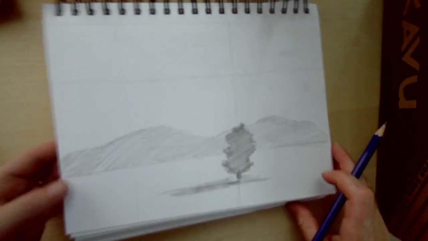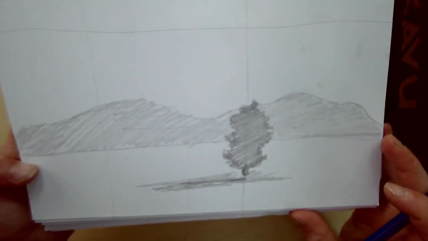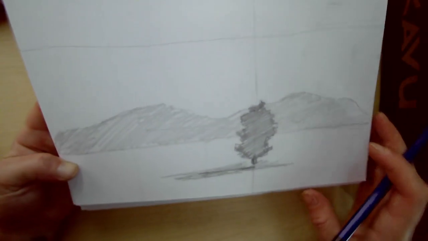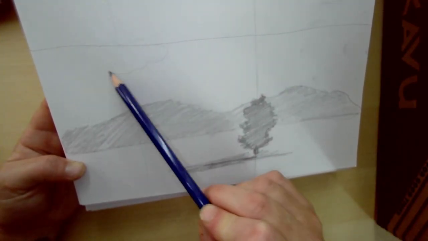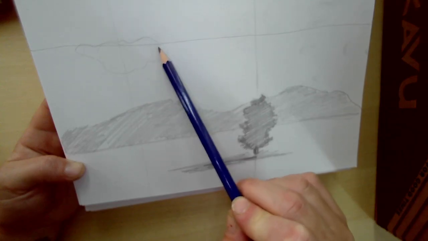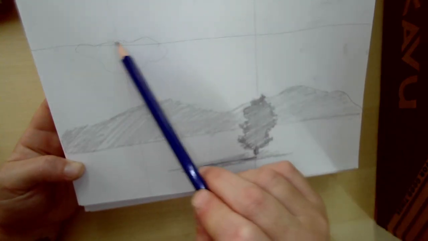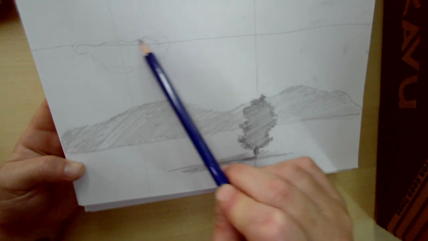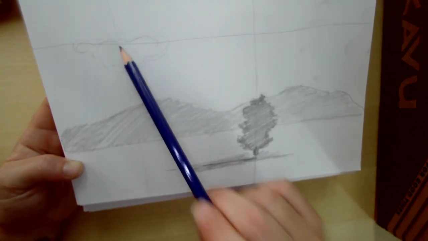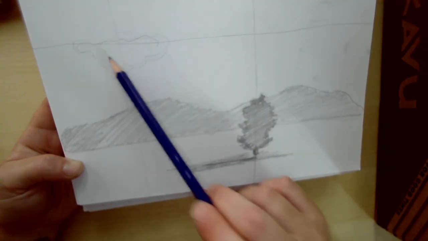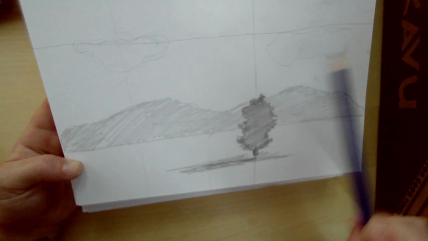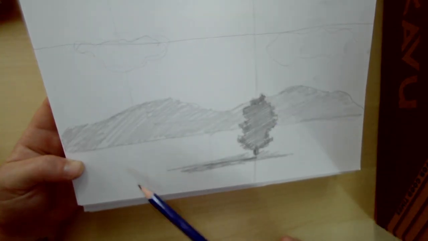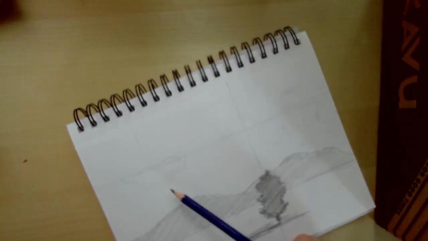And then your next step is to just create a drawing. So now that you have your 2 main elements, you could add some clouds. I'm using this line here to show me where something else should be. So having something over here balances out my drawing. And then I can also add maybe a little cloud over here. And then whatever else you want to add to your landscape.